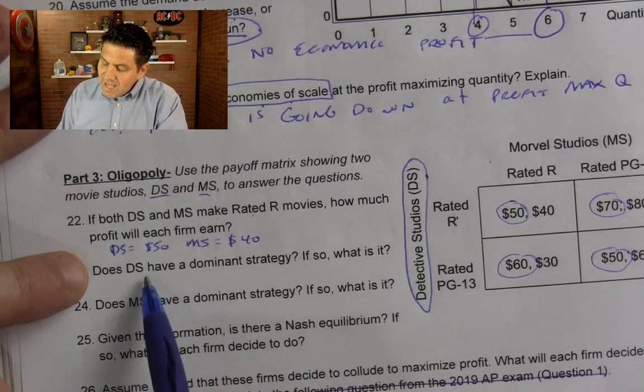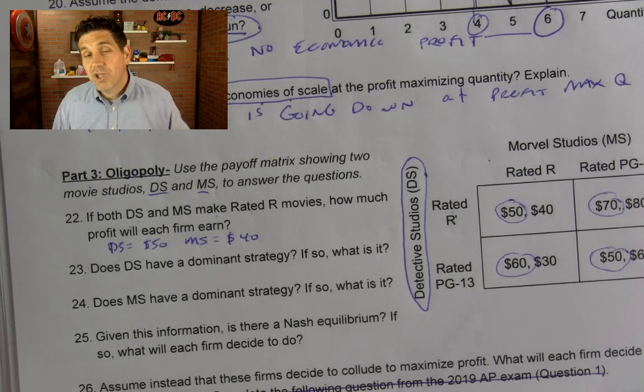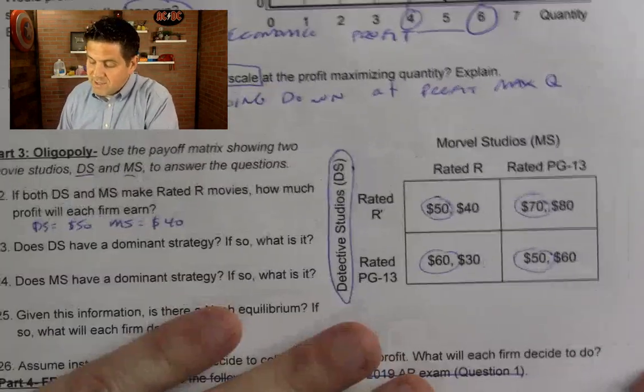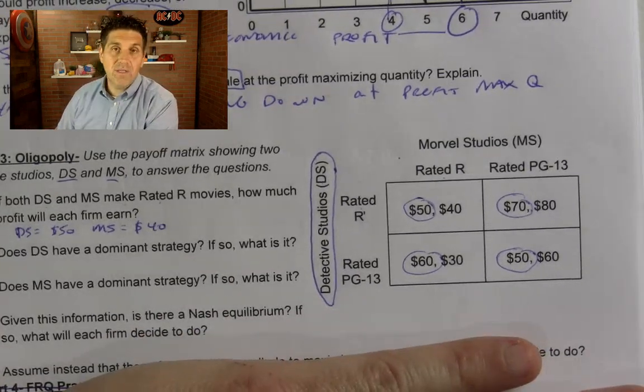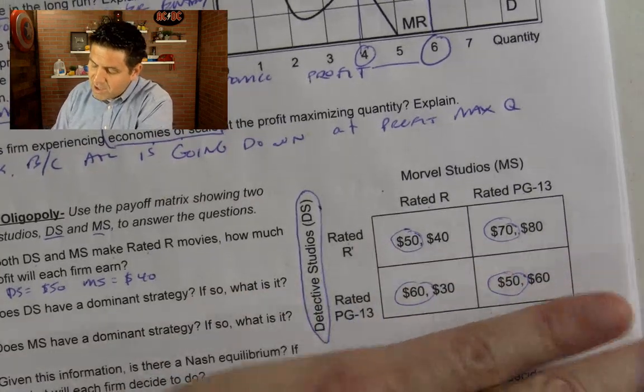Does DS have a dominant strategy? Oh, now we're switching gears to dominant strategy. So here's the trick with dominant strategy. It's all about the stars. What I tell my students is this. When it comes to dominant strategy, you let the other company make a choice, and then you decide what you would do. So what we'll do is this. We'll make Detective make a choice.